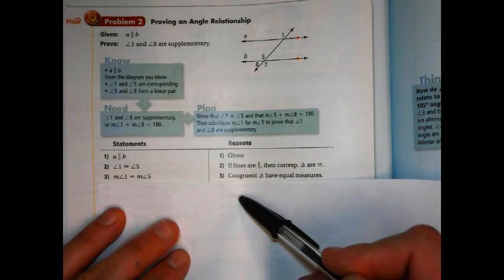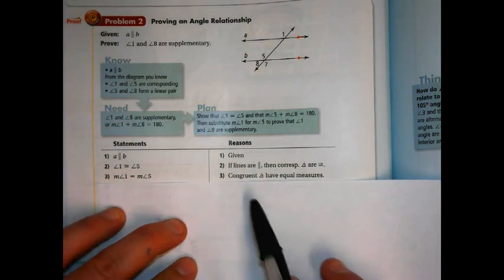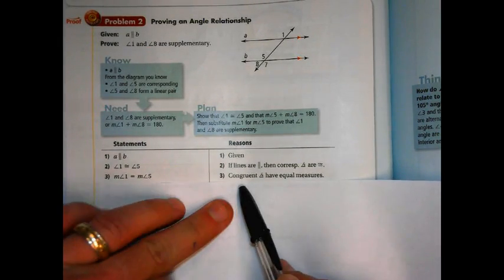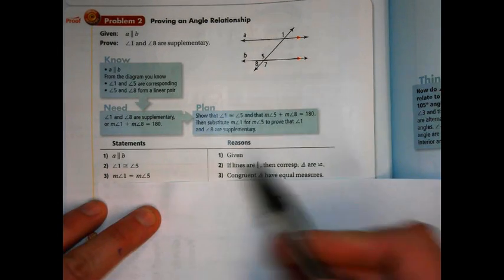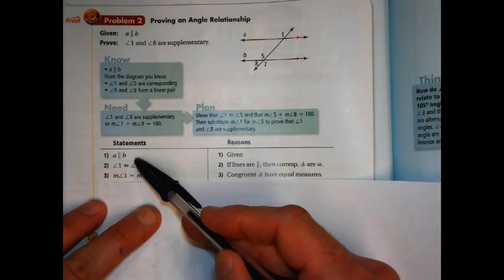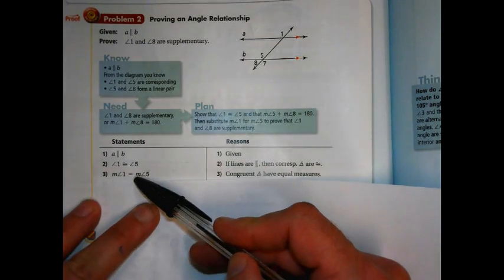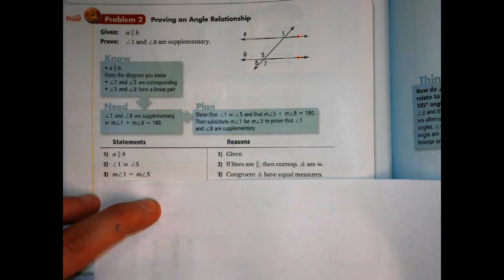Now, how can we make this step? Well, because we know congruent angles have equal measures, we have to go from congruence to equality. See that jump? Very good jump. From congruence to equality, we have to make that jump. Why? Because of this next step.